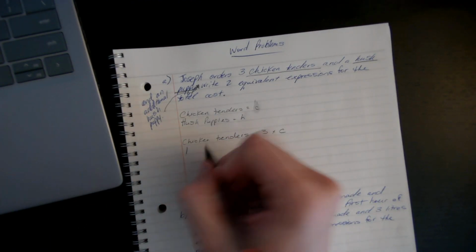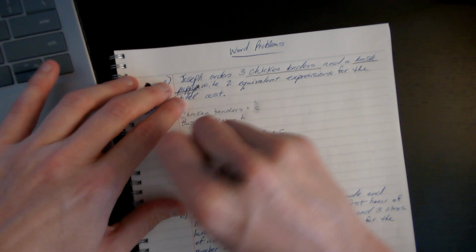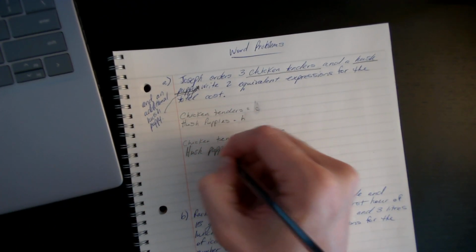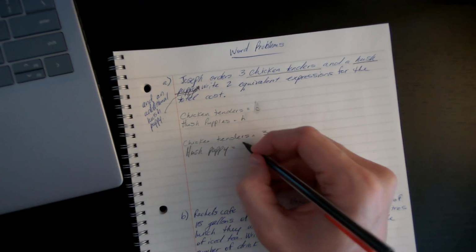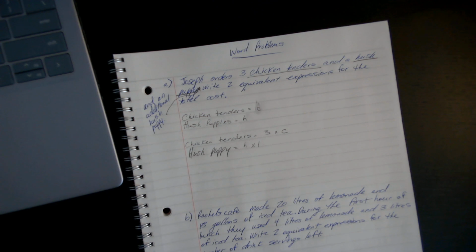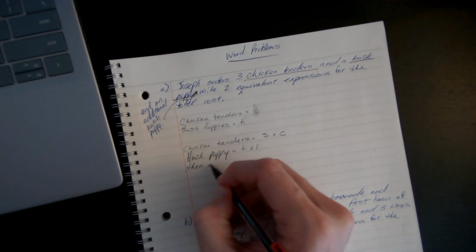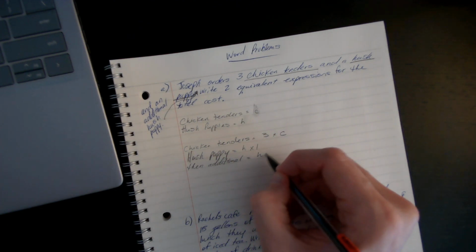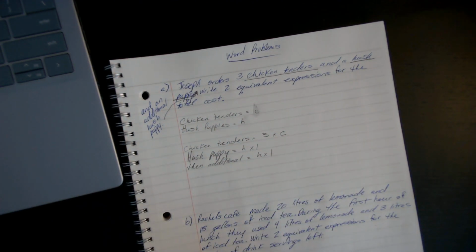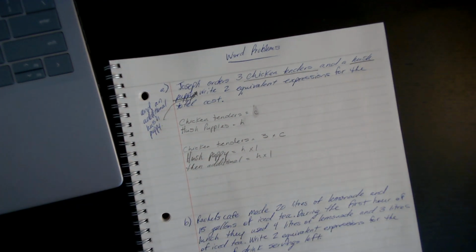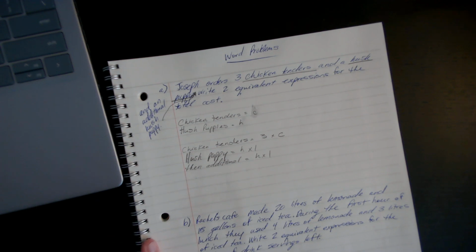He orders 1 hush puppy as well. Hush puppy is going to equal H times 1, or 1 times H. Then the additional is going to give us another H times 1. So in total, when we think about all of the items, we've got 3 chicken tenders in total, and we've got 2 hush puppies in total as well.